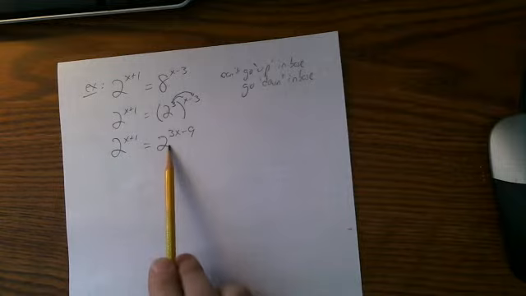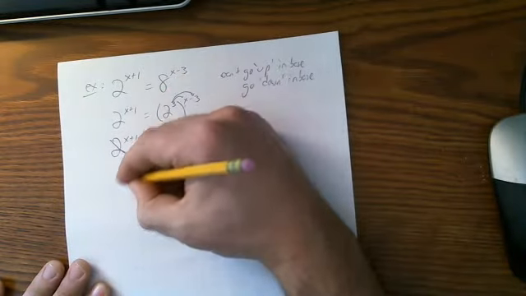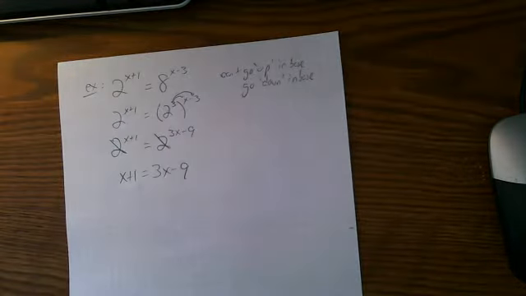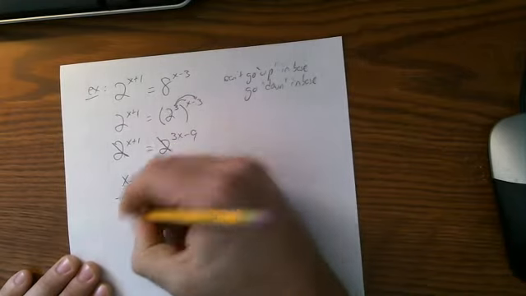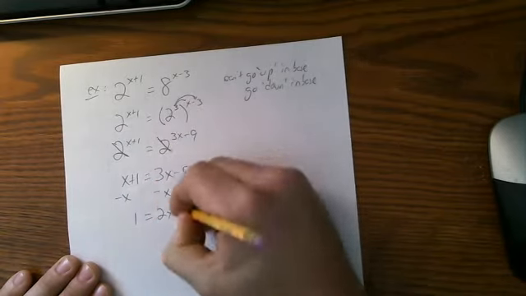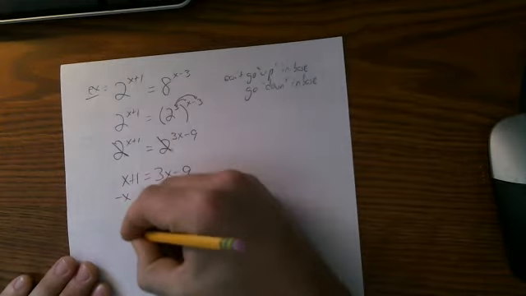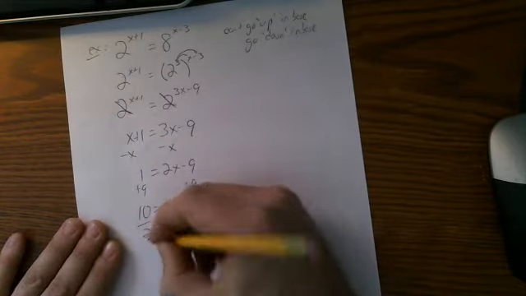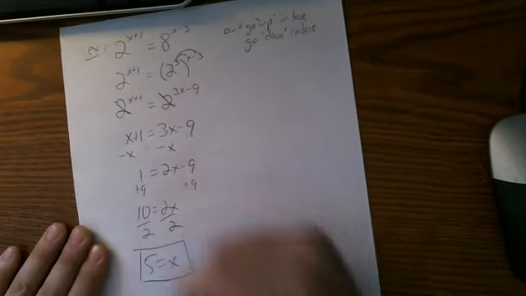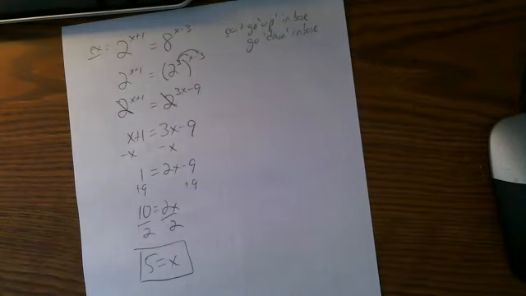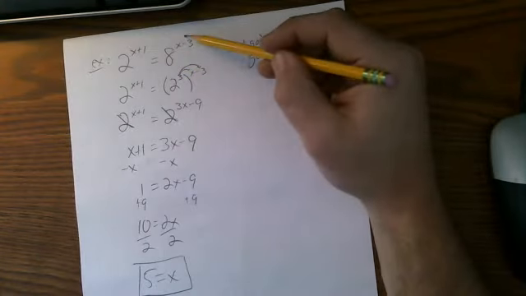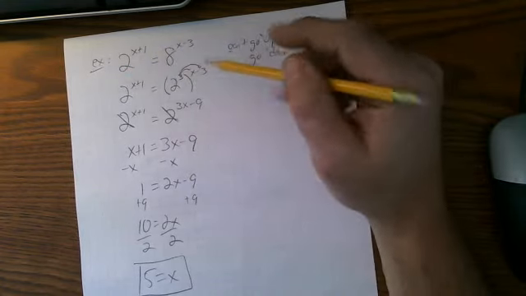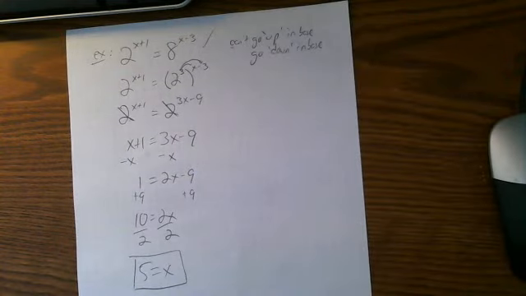Now that the bases are the same, I can cross them out. So we have x plus 1 equals 3x minus 9. Let's subtract x from both sides. 1 equals 2x minus 9. Let's add 9 to both sides. 10 equals 2x. Finally, divide by 2, giving you x equals 5. And if you want to plug it in and check, feel free. 5 minus 3 is 2. 8 squared is 64. 5 plus 1 is 6, and 2 to the 6 is 64. So therefore, we have solved correctly.